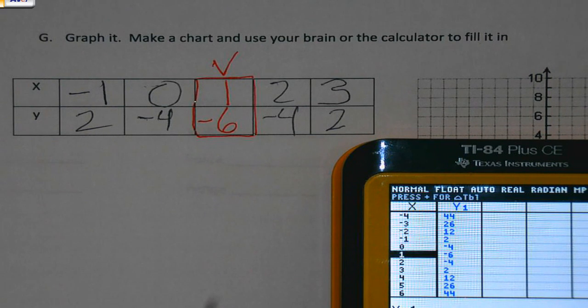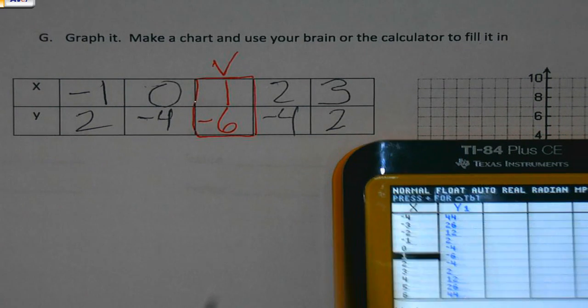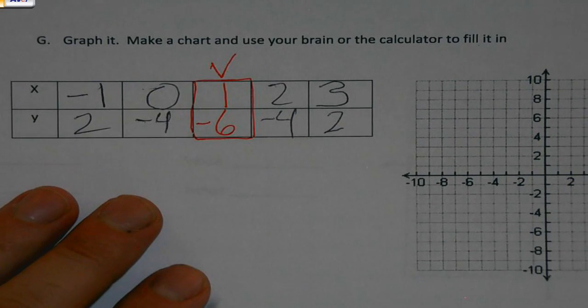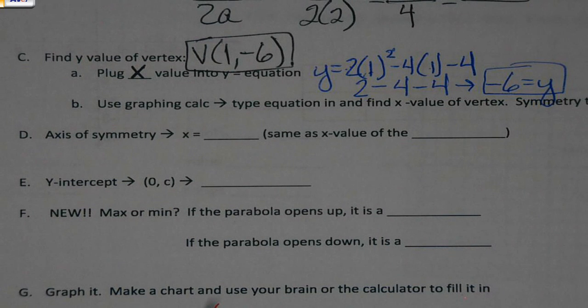Yes, sir? Sure. So, once you have those in, if you've got yours, you can go ahead and get those values plotted.